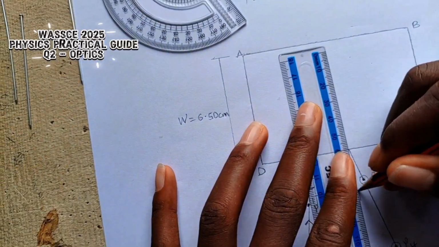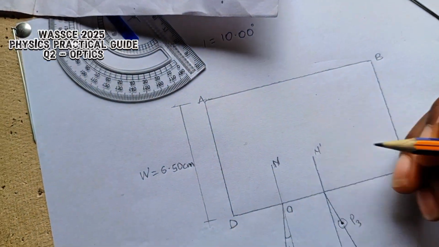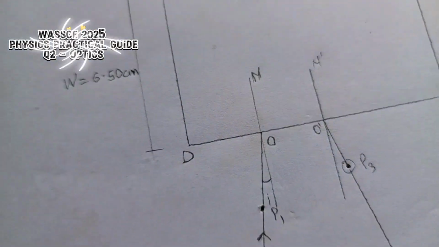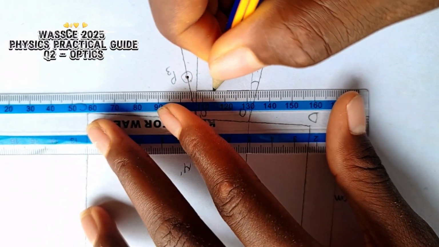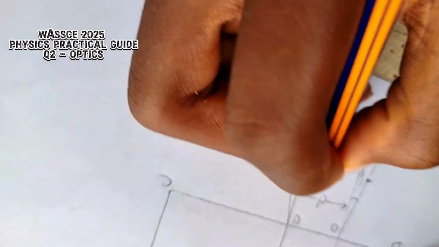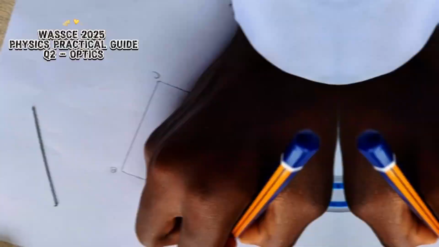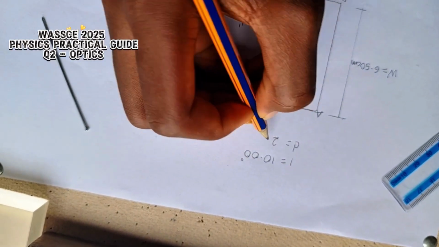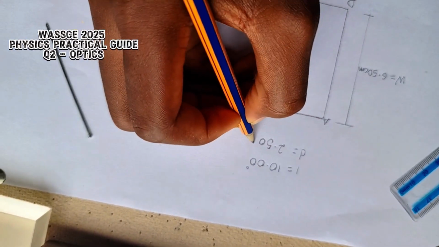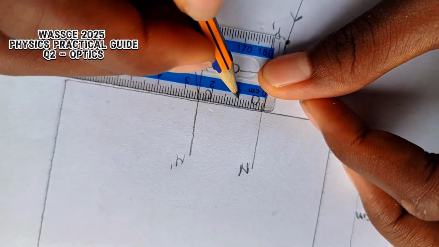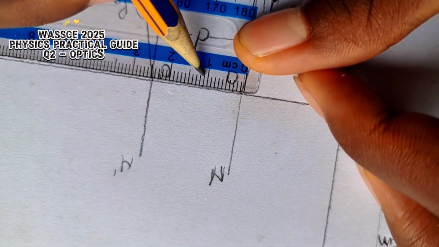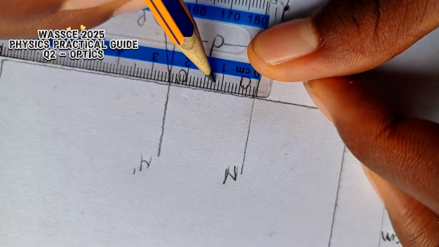Draw a normal to the emergent ray formed by P3 and P4 such that it meets side CD at point O'. Measure and record distance D between point O' and O. Draw a perpendicular line from the midpoint of O and O' to meet AB at Q.